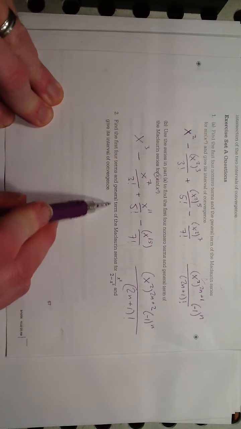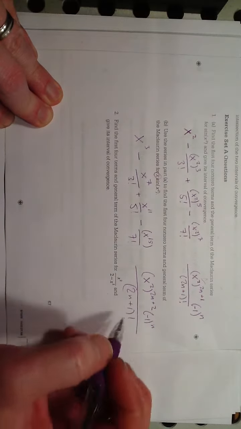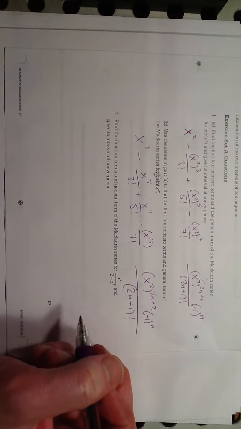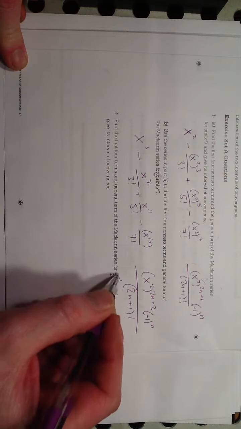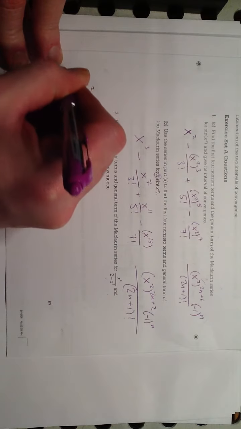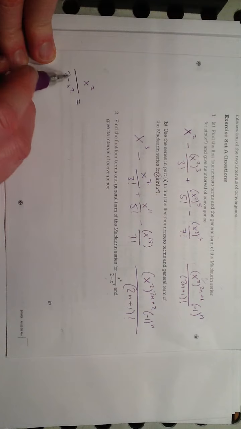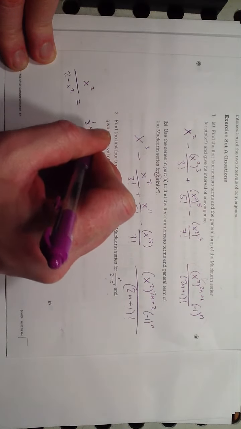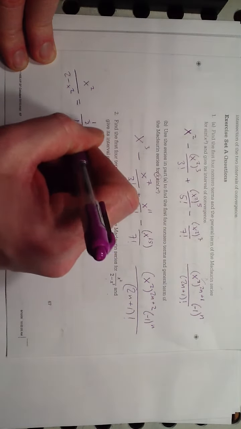Find the first 4 terms and the general term of the Maclaurin series for, this is number 2 now, unrelated to those, x squared over 2 minus x squared. Well, this looks like we want to match it up to the geometric series, 1 over 1 minus x squared, and this is the non-negotiable. That has to be a 1. So I'm going to rewrite that x squared over 2 minus x squared as, I'm going to factor out the 1/2, and make that 1/2 x squared on the top over 1 minus x squared over 2 on the bottom.